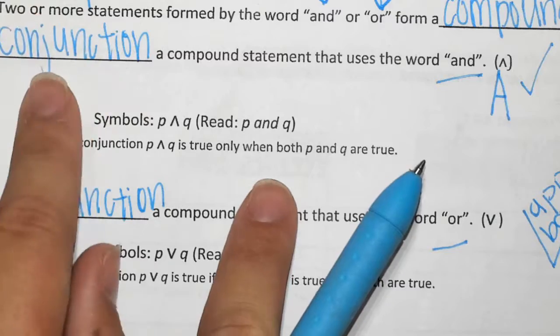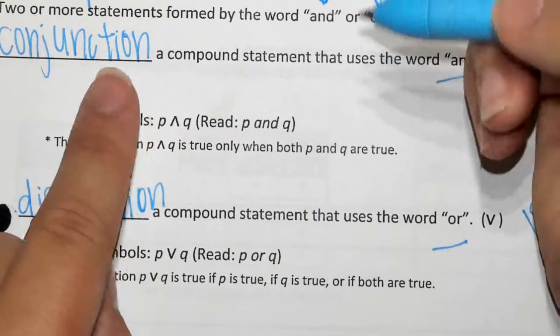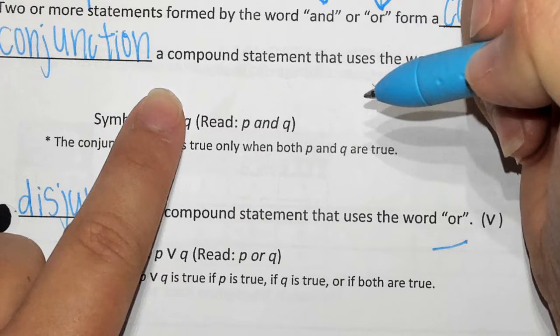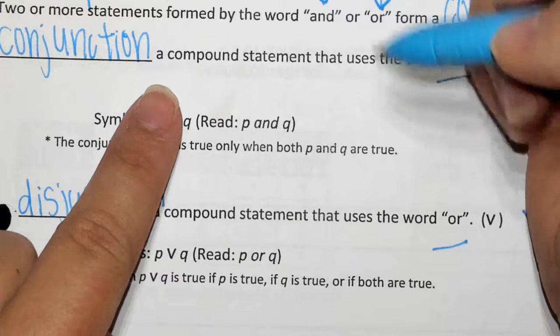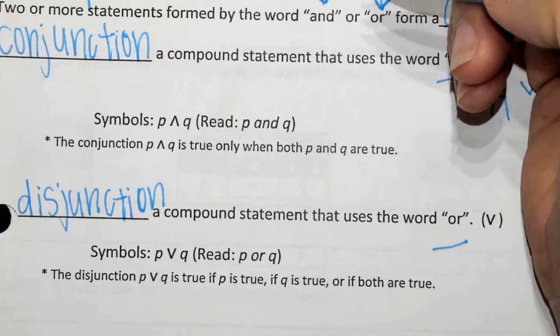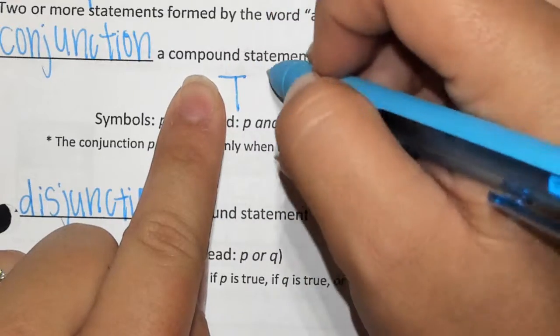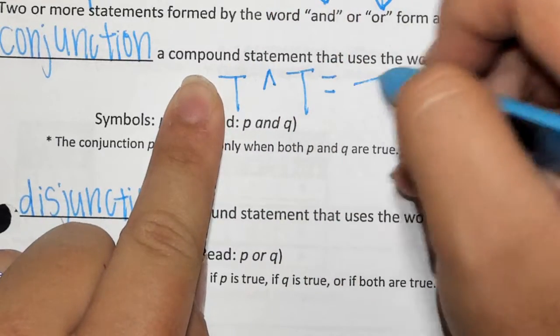Here's the thing, though, when you're talking about a conjunction. This is Thompson High School, and today is Wednesday. Was the first one true? Yes. Was the second one true? Yes. So together, it's true. If you have and, both of them have to be true for the whole statement to be true.